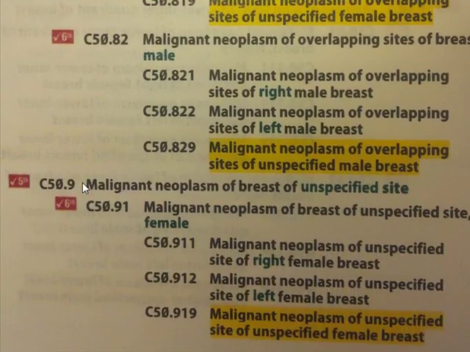So here in C50.9, I see a 5th digit character signaling me that I can't code this just like it is. I need a 6th character. And this 6th character checkbox here is telling me you can't stop here. I've got to go one farther. Neither of these would be acceptable as final codes.